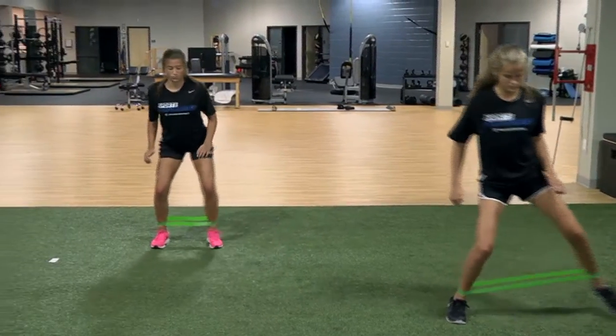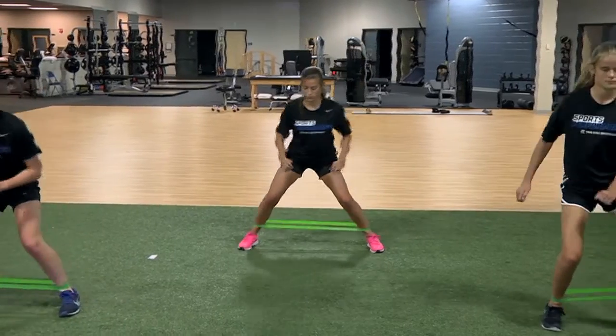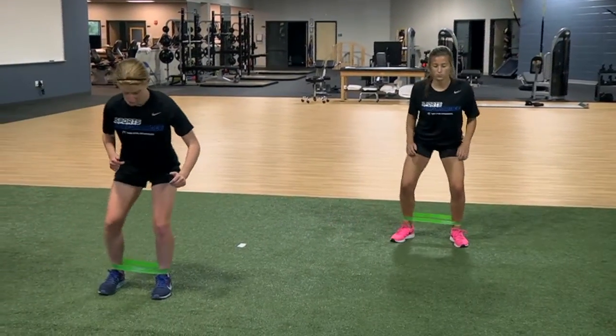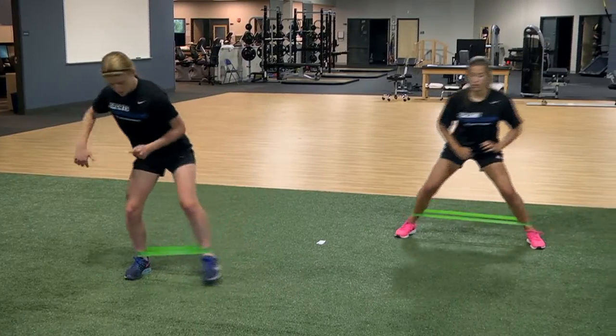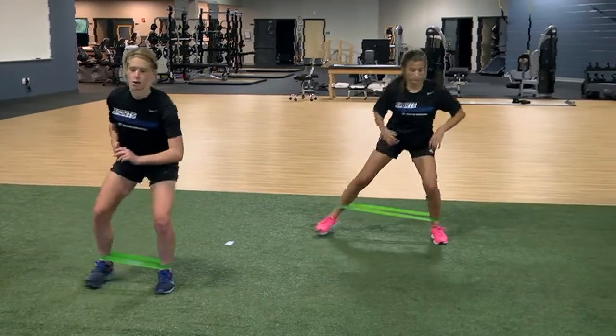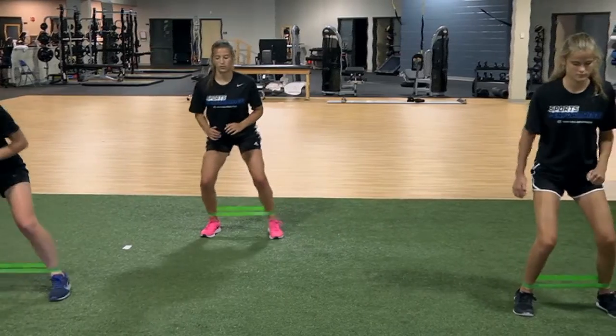They're also, you can see that they're in that triple flexion position. Their knees are bent, their hips are bent, their ankles are bent as they're side stepping. And this is mainly focusing on the glute med. So they have better control over their knees, so their knees aren't gonna be caving in.